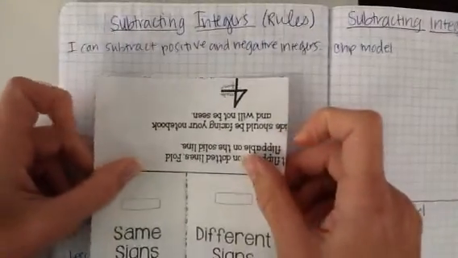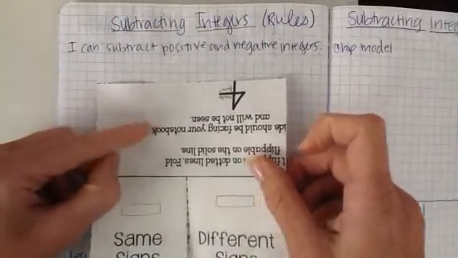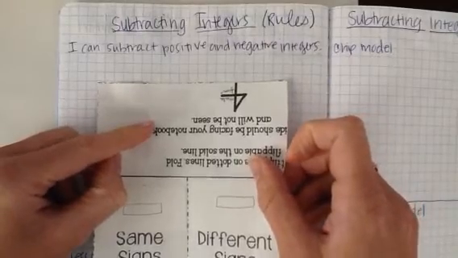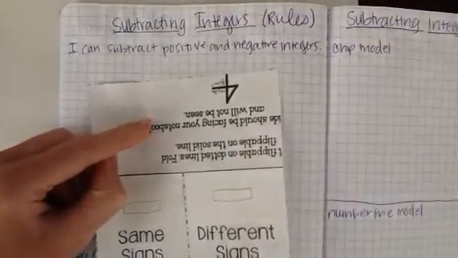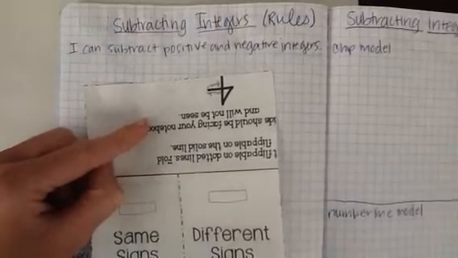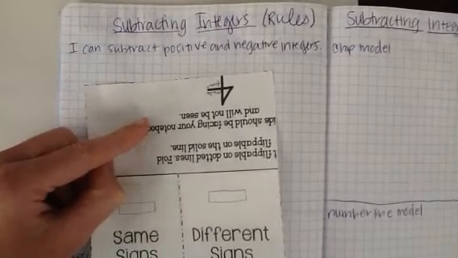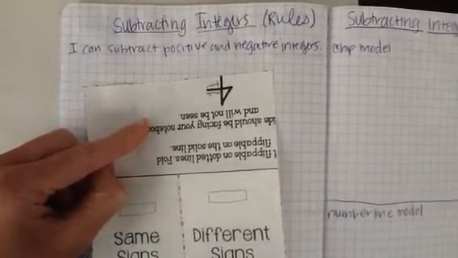Okay, the topic today is subtracting integer rules. So the rules for subtracting integers. Again, this is going to be somewhat of an intro, and then you're going to learn the two different ways that you can do this using a number line or the chip model.